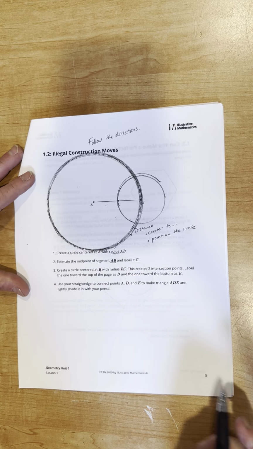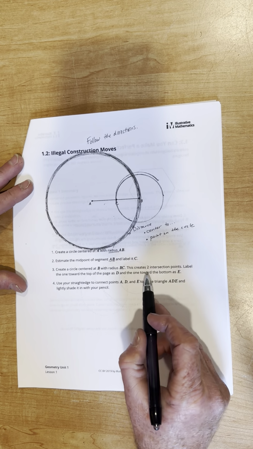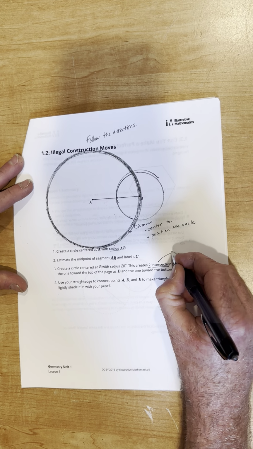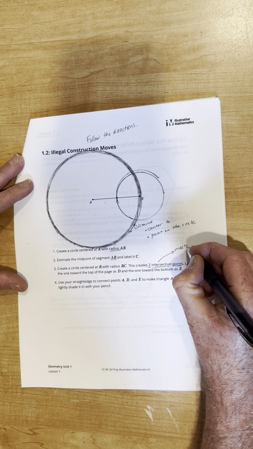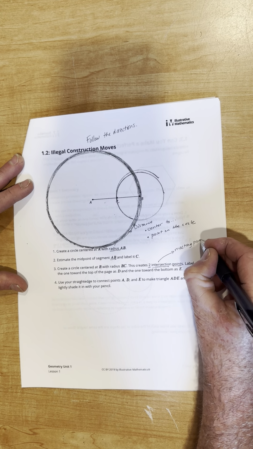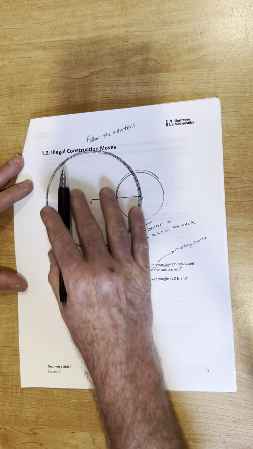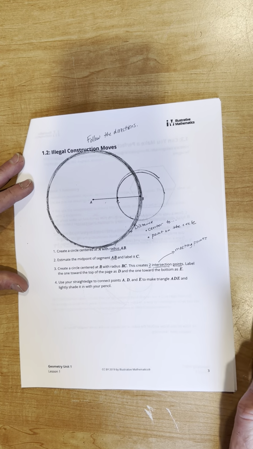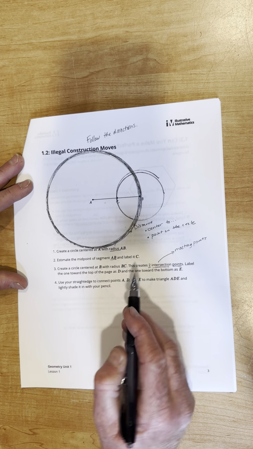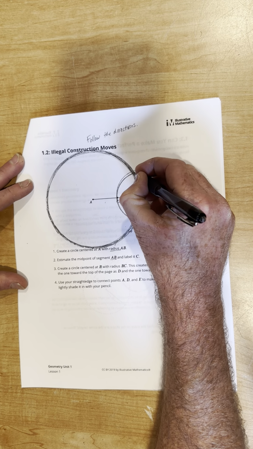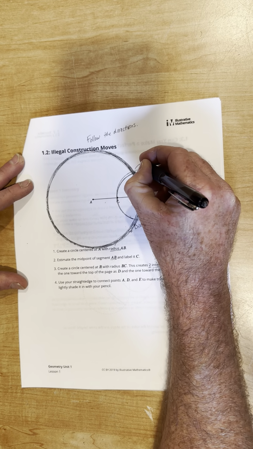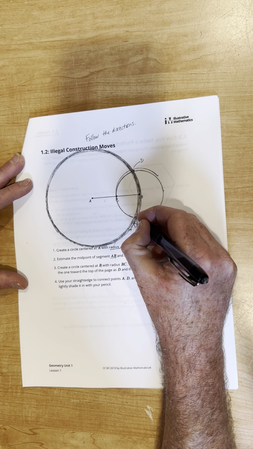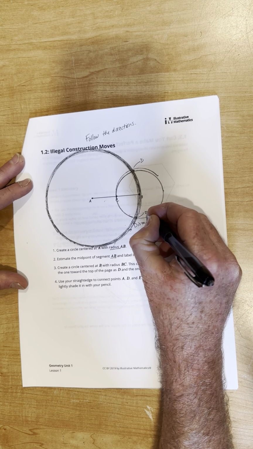It's totally okay. Okay, so we're gonna create two intersection points. Intersection points are basically like meeting points. So I got 2 circles, 2 intersection points where they meet. So label the one toward the top of the page right here. We're gonna label this one point D. And the one towards the bottom right here is gonna be point E.